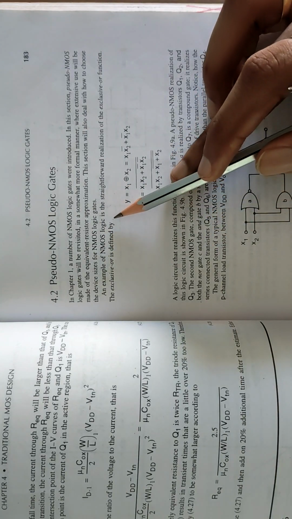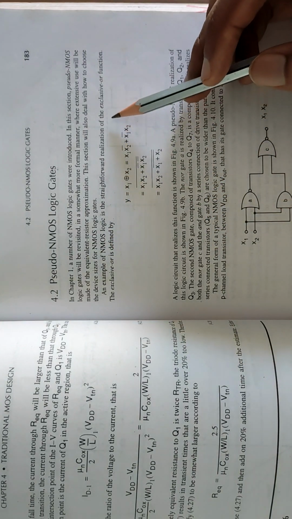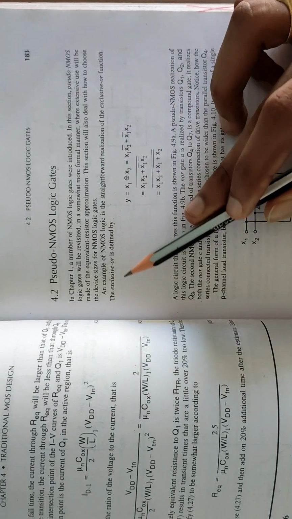An example of NMOS logic is the straightforward realization of the exclusive OR function.